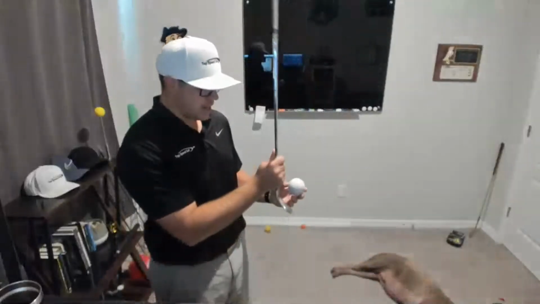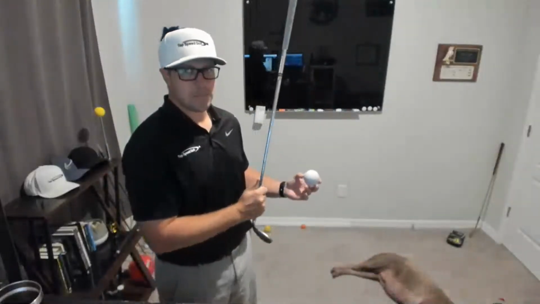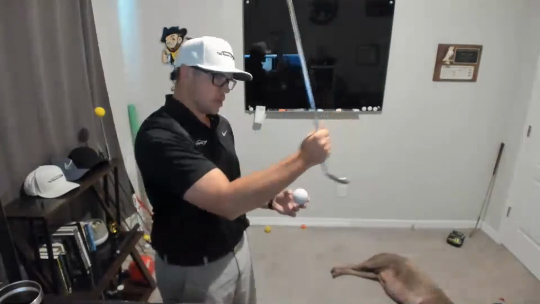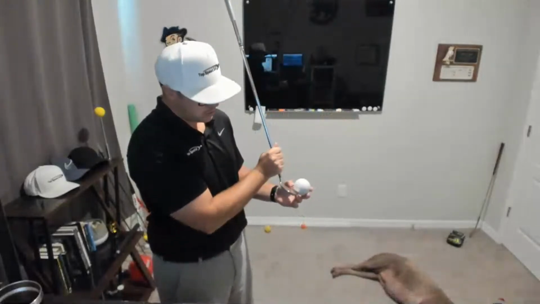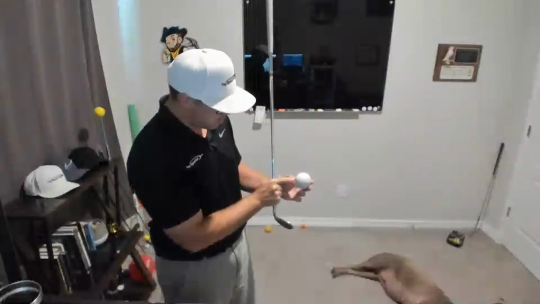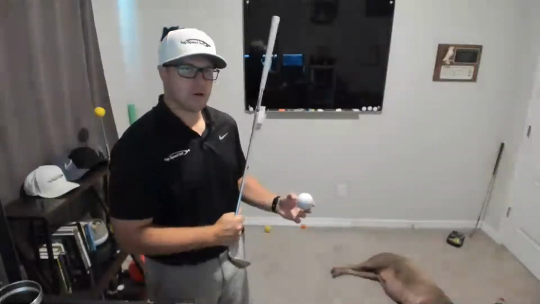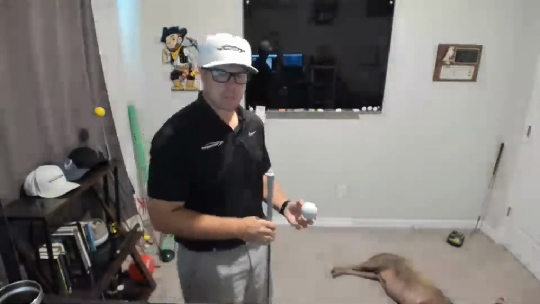The same thing for a fade. If I'm trying to hit a fade, if I'm trying to hit a big old slice, I may focus on swinging out to in, trying to hit this inside part of the golf ball. So I may focus on that inside part of the golf ball. But again, everyone's a little bit different.